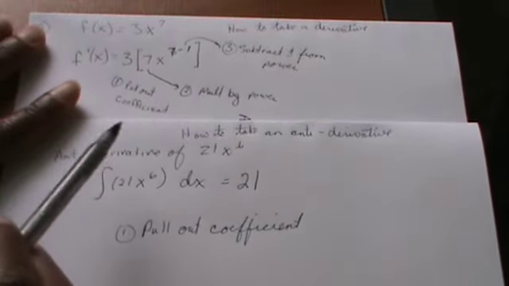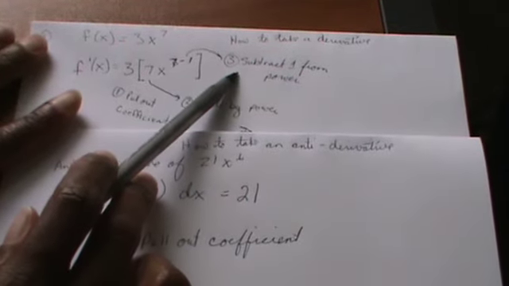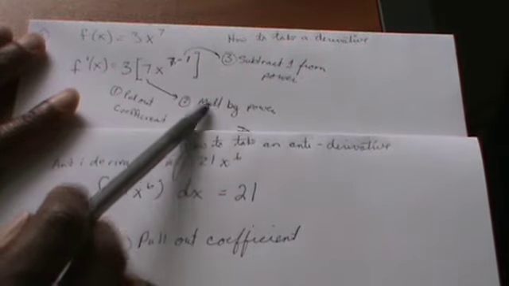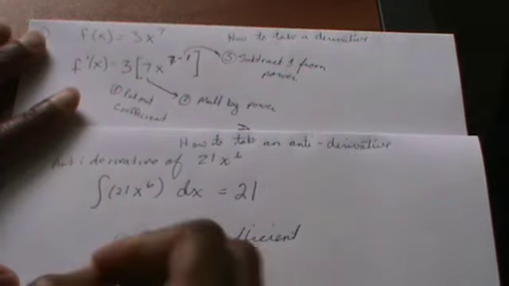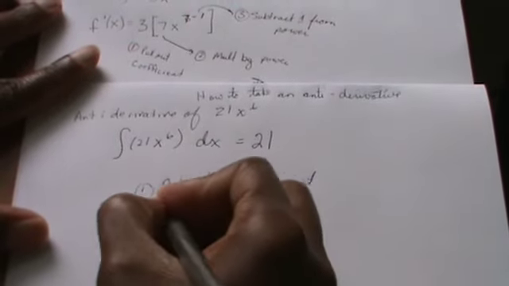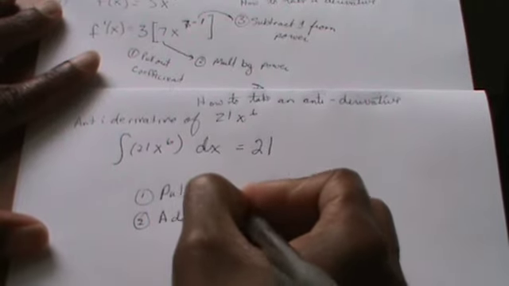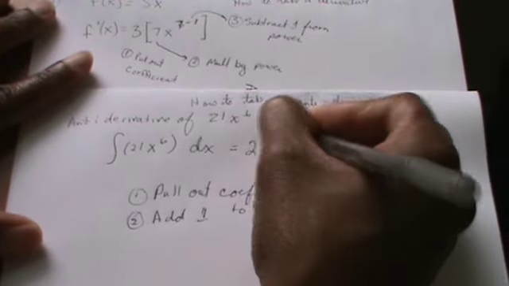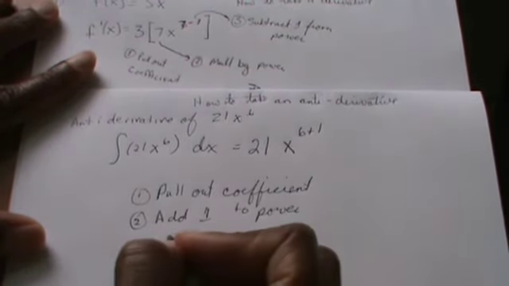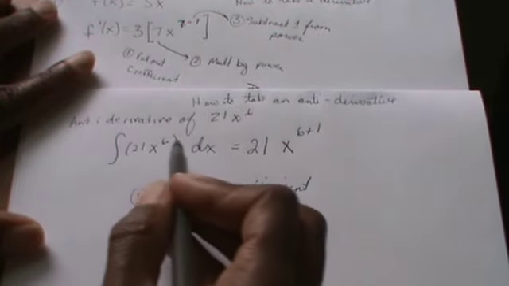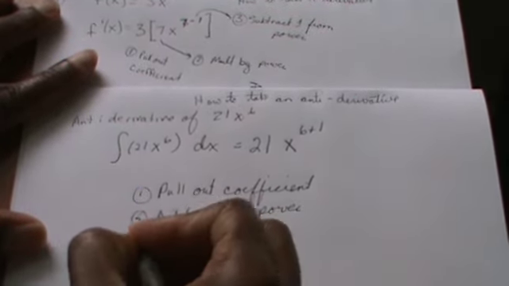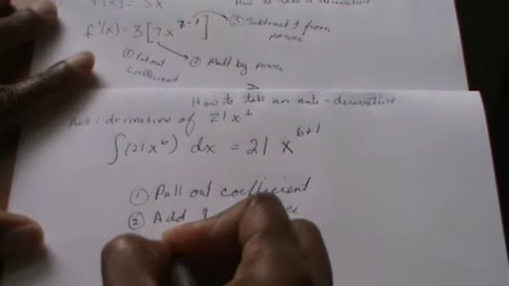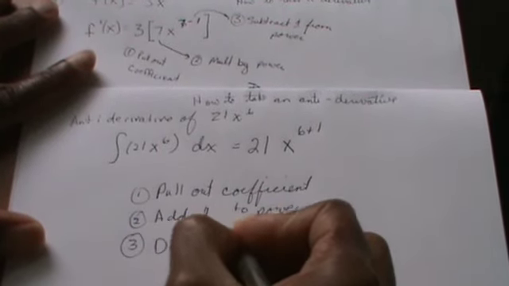Since I'm doing the antiderivative, the opposite of the derivative, I'm going to do the opposite steps of what I see here, and in the opposite order. So instead of starting with subtracting 1 from the power, I'll start by adding 1 to the power. So this is going to be x to the 6 plus 1. Notice I had a power of 6 in here; I'm taking the antiderivative, so I'm adding 1. And then the next thing, instead of multiplying by the power, I'm going to divide by the power, the new power.